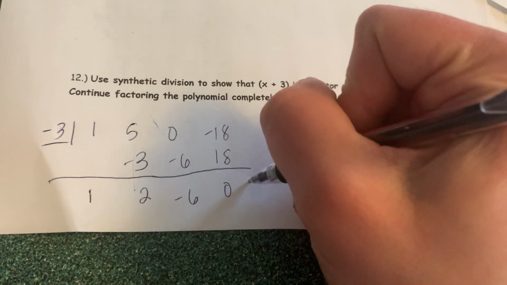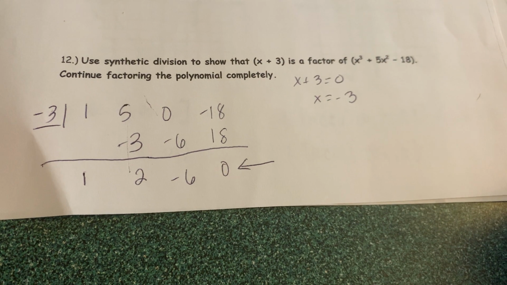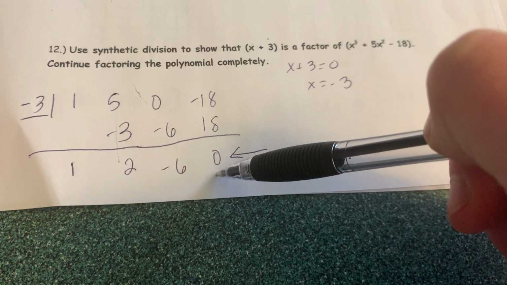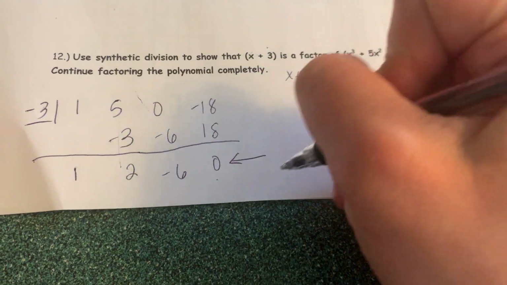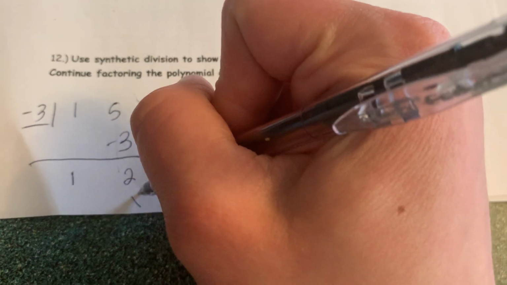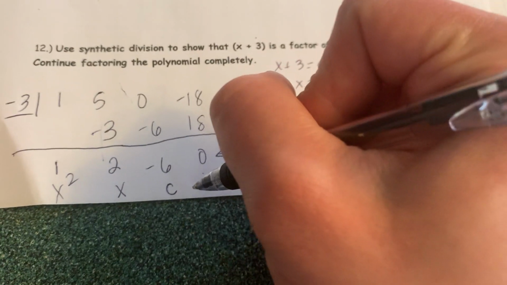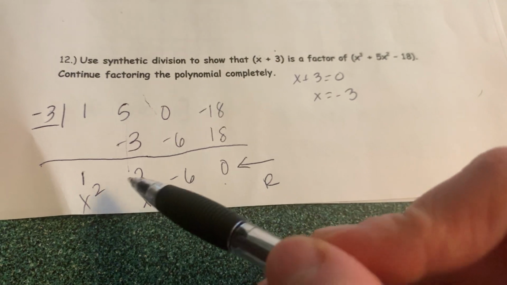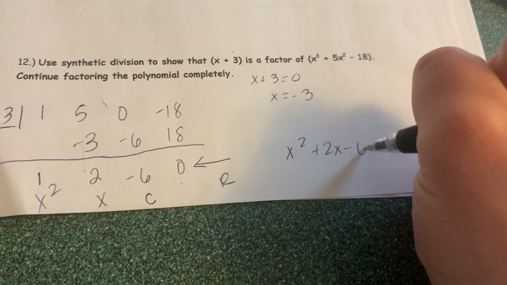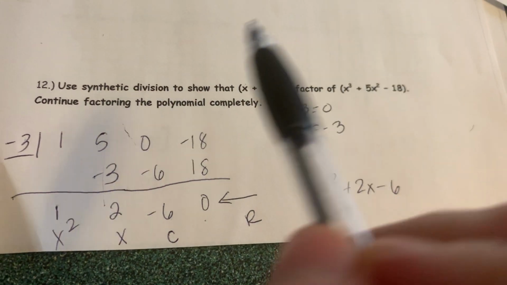Okay, so you might not get 0 sometimes, and that's fine. That just means that this would not be a factor, but we do get a remainder of 0, so this is a factor. So our remainder is 0, our constant is -6, our x term is 2x, and x squared. You always go from lowest to highest so you don't mess up, and your answer then is x squared plus 2x minus 6. Now let's look back at what the question is asking.